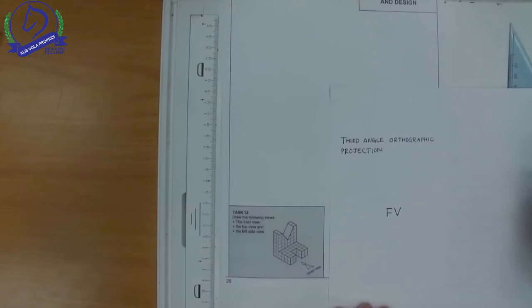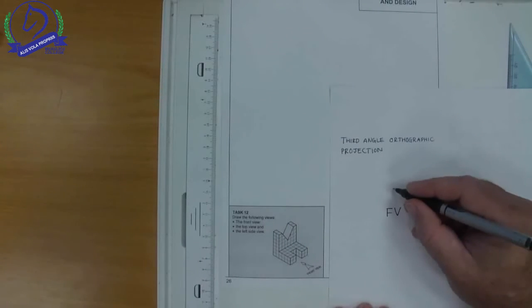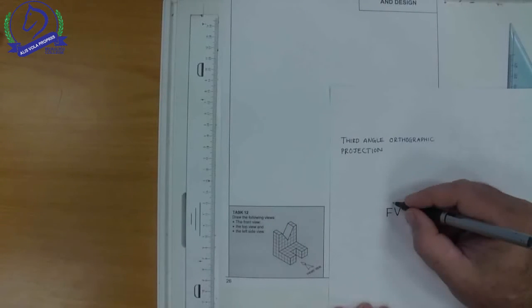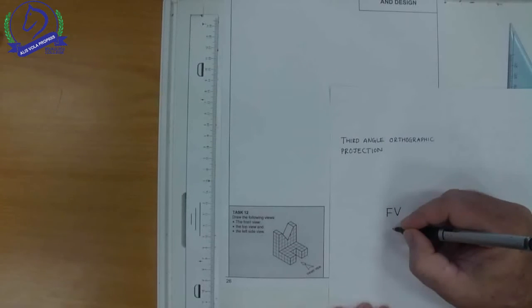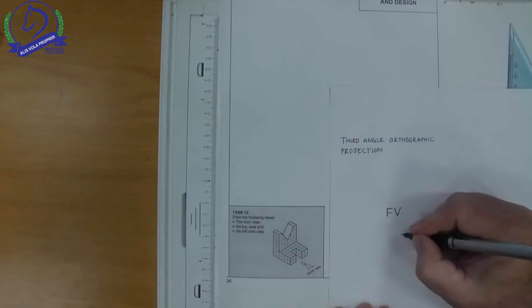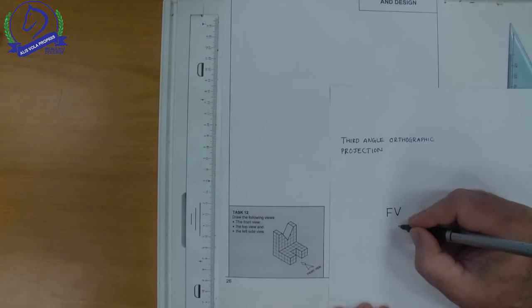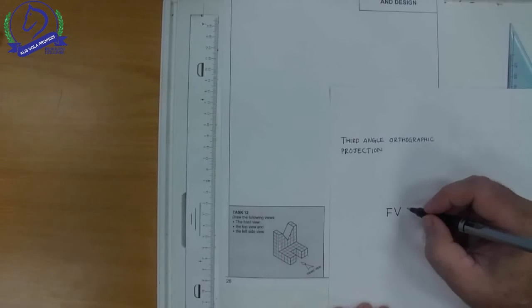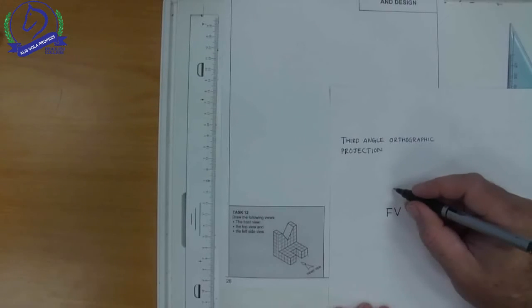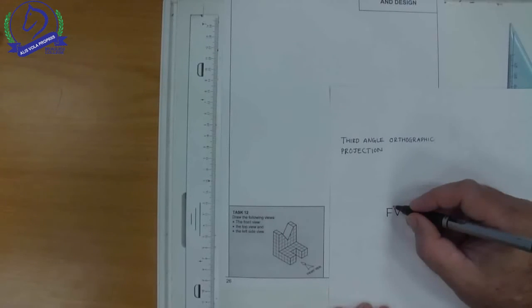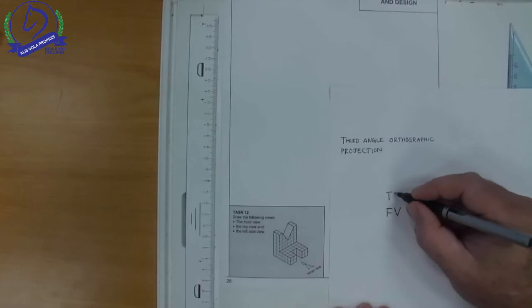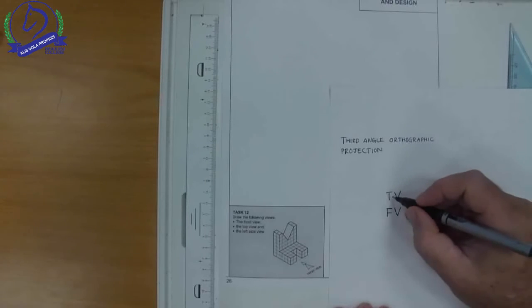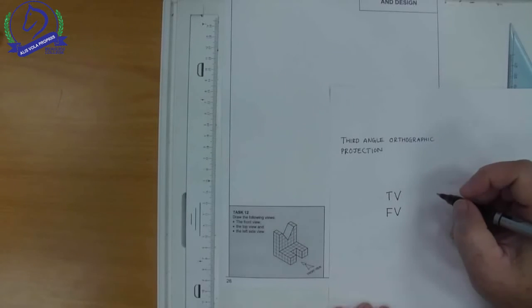Now, the top view, it works like reflection. So in first angle, we look down at the object, and where the shadow was is where the top view would be positioned. In third angle, it's like a mirror. So the object gets reflected. So when we look down at the shape, it gets reflected back, which means the top view is actually the truth and it is on top of the front view.